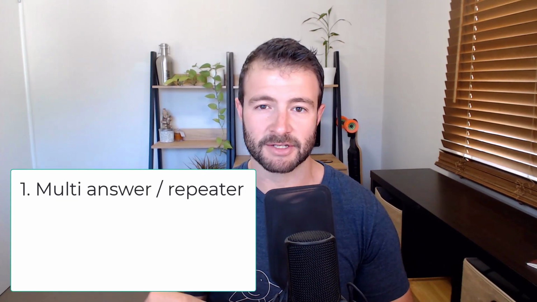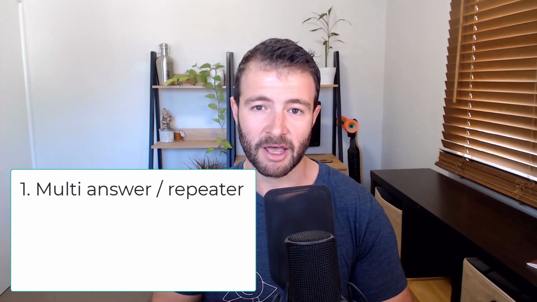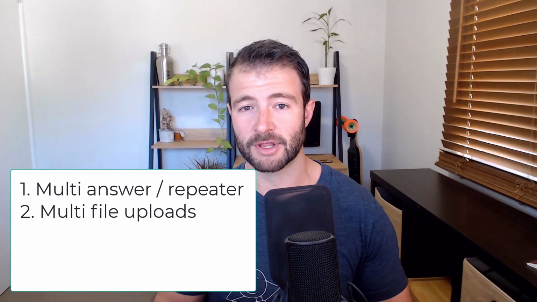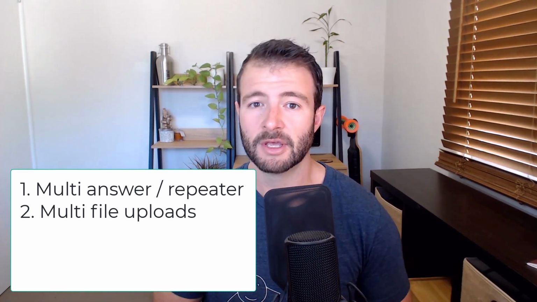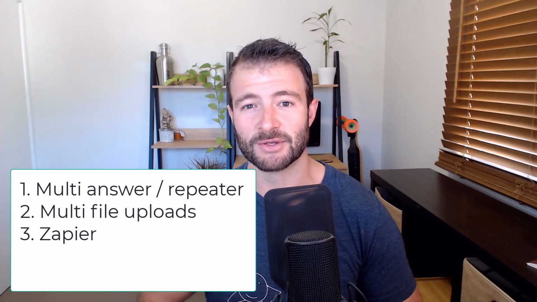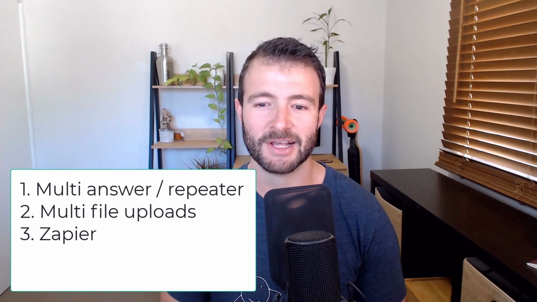The main features are multi-answer fields, so that allows your clients to answer multiple times to one field, and you'll see this in action shortly. Multi-file uploads, so then they can upload multiple files to one field or one question. Zapier integration, so you can use Content Snare in automated workflows in your business, which is huge.